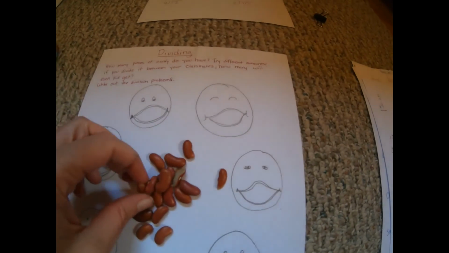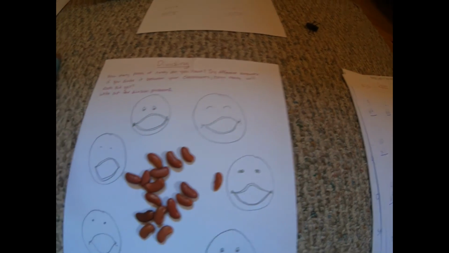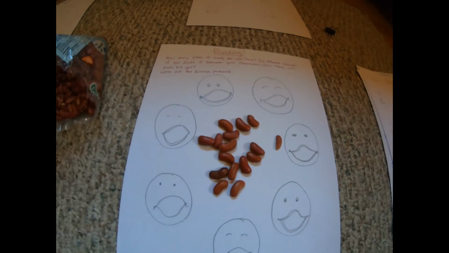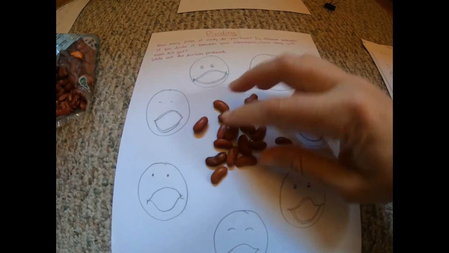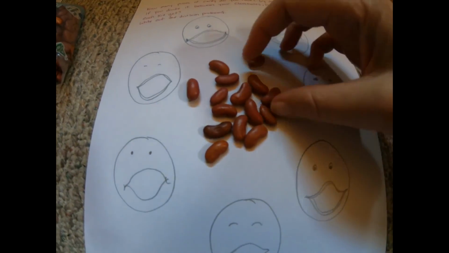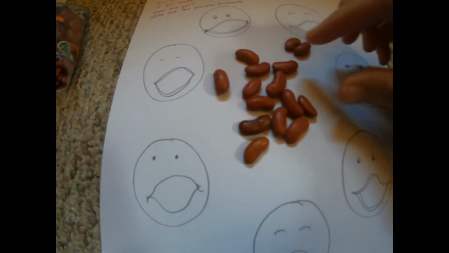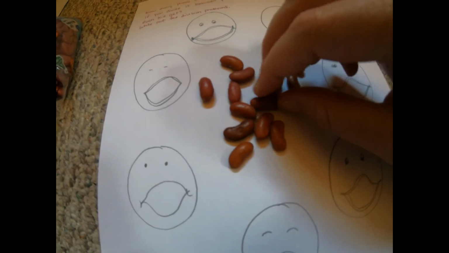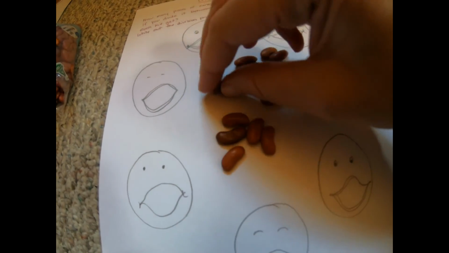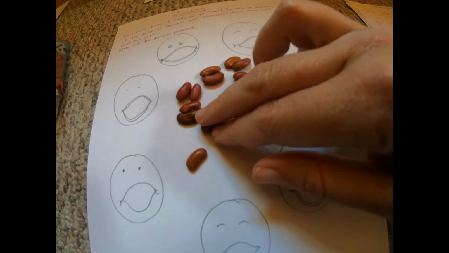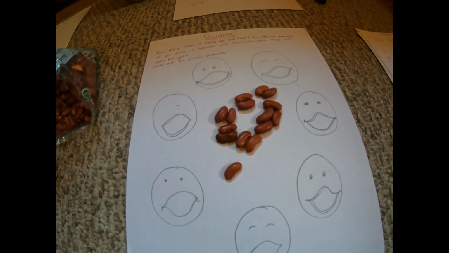This is making it fair. Remember how we used to talk about playing games and making it fair? We're dividing it up. Let's see how many beans we have. I'm going to count them by twos: 2, 4, 6, 8, 10, 12, 14, and then we have one left over.